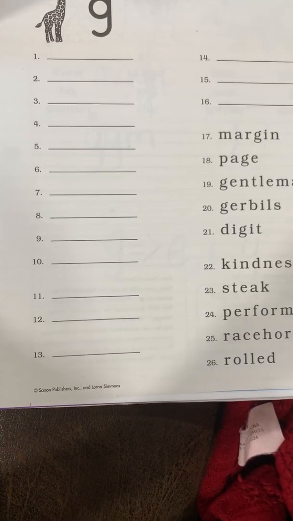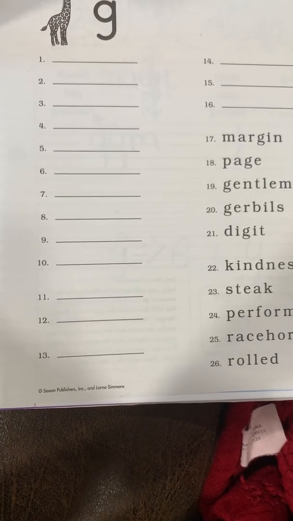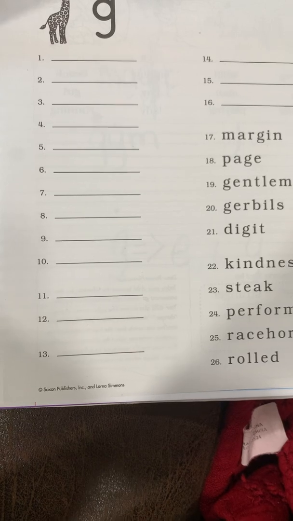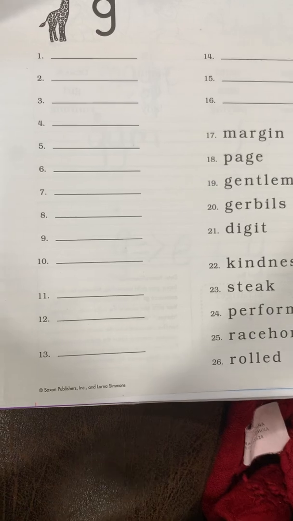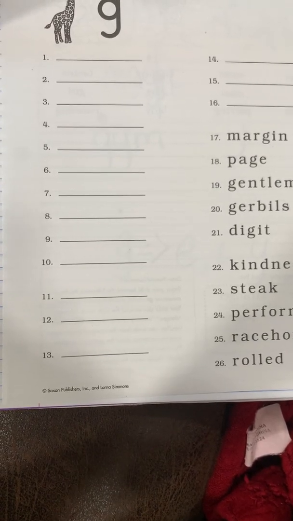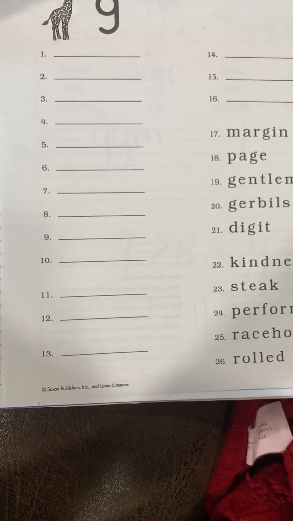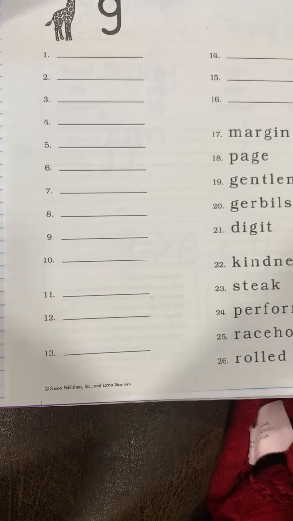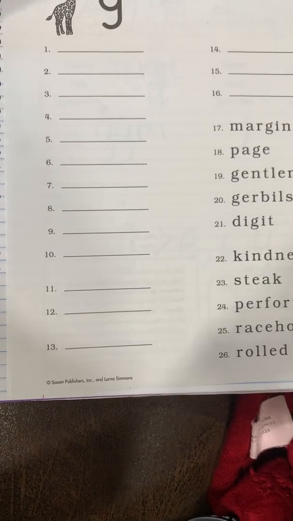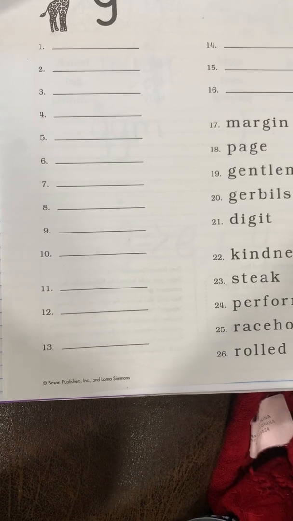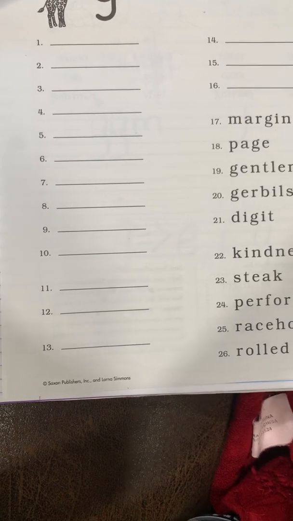Number 5. I say, you say, rabbit. Rabbit. Number 6. I say, you say, monkey. Monkey.